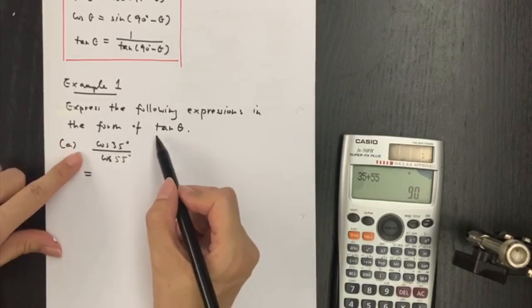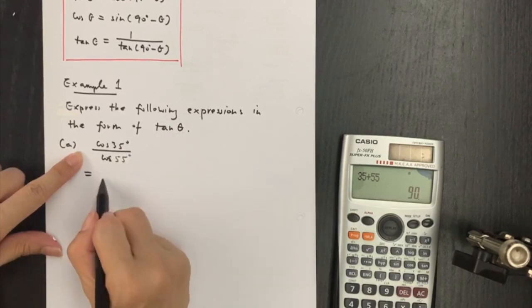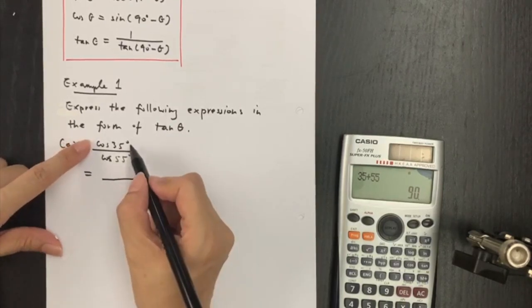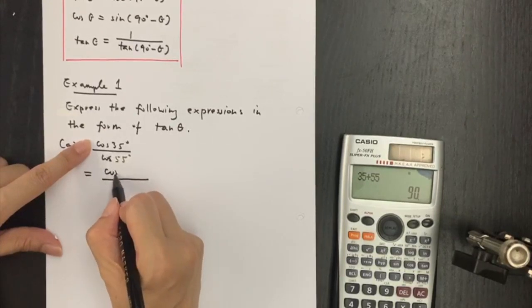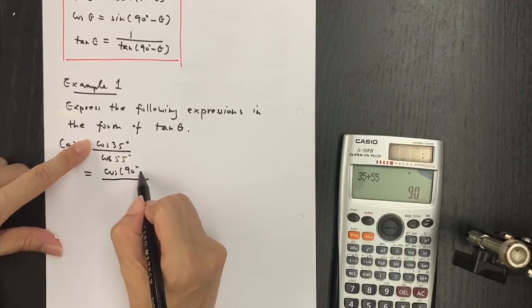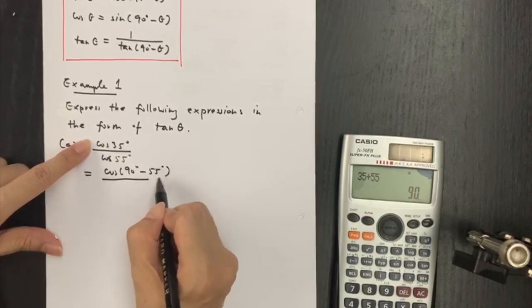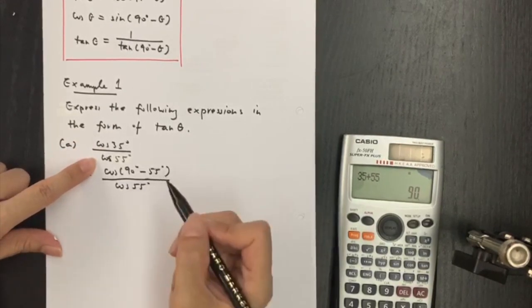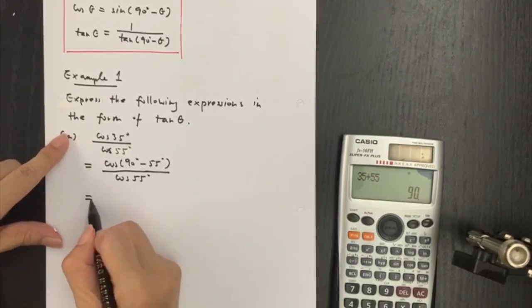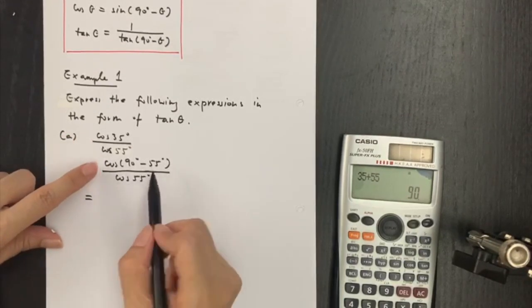Since we need to change this into tangent theta, we do it step by step. I change the numerator on top. So cosine 35 is the same as cosine of 90 minus 55. And here the denominator remains cosine 55. And then what is cosine of 90 minus 55?